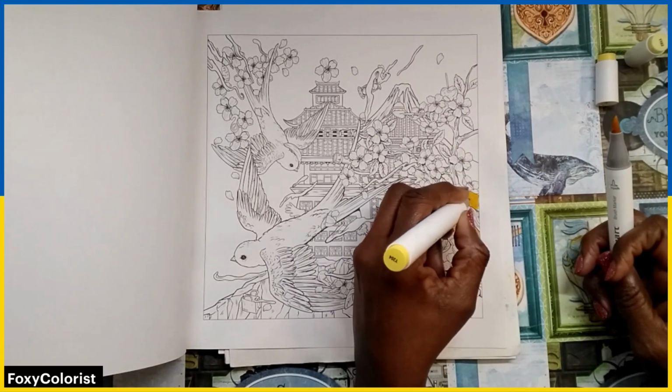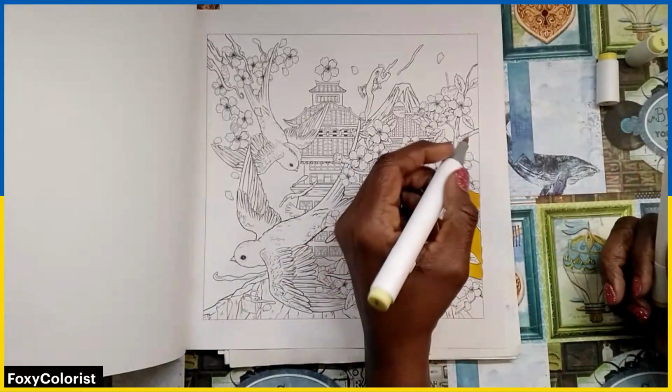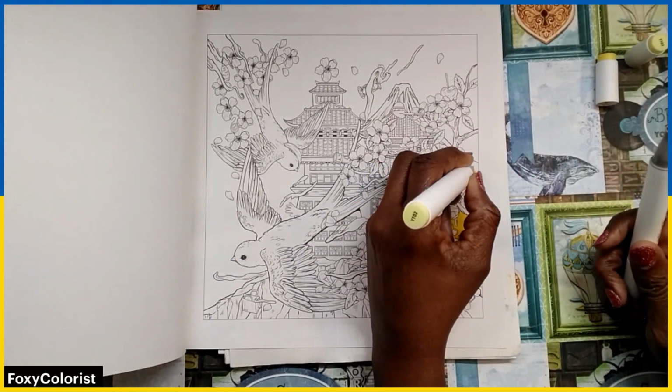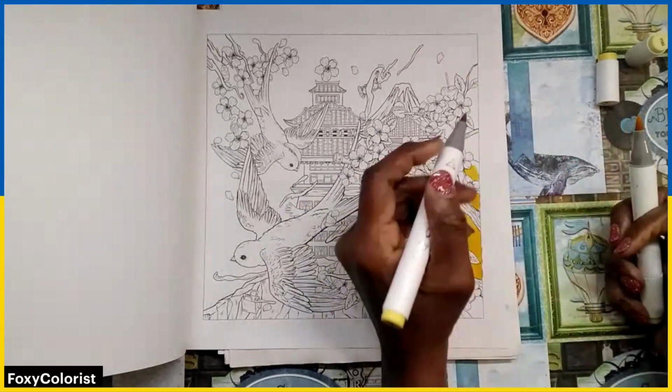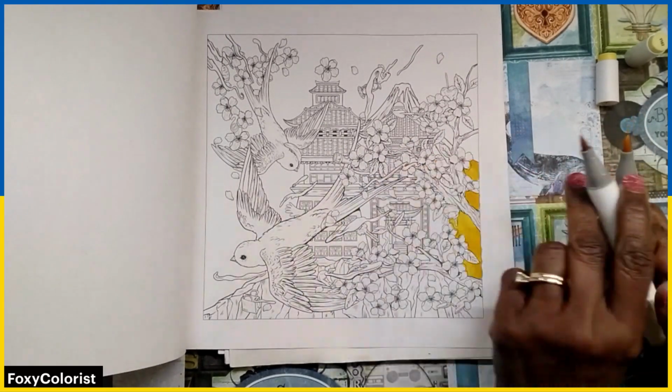So using a lighter color is more forgiving. It really is. But whenever you're doing this, you just want to make sure that if you're going to put down the next color, that you do it before it dries. It needs to stay wet.